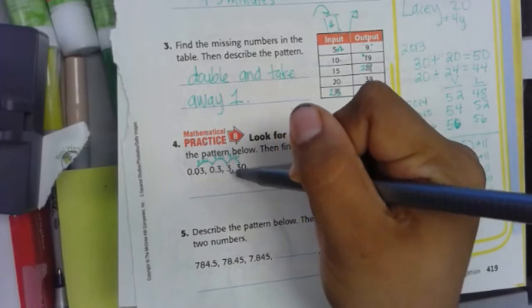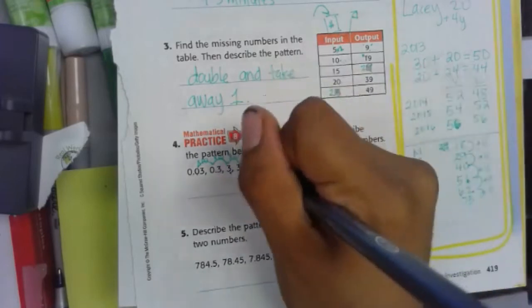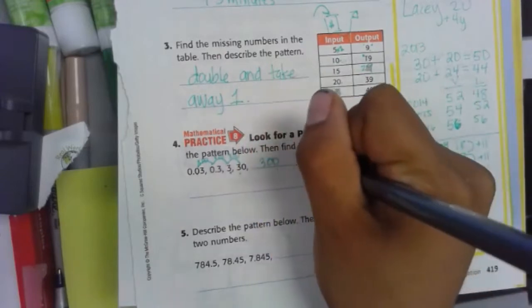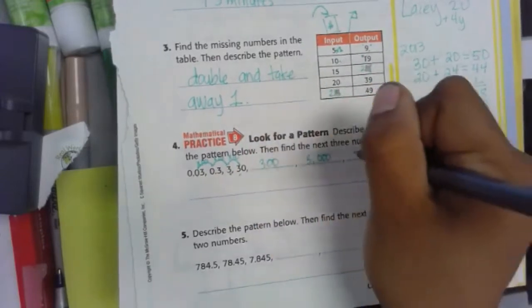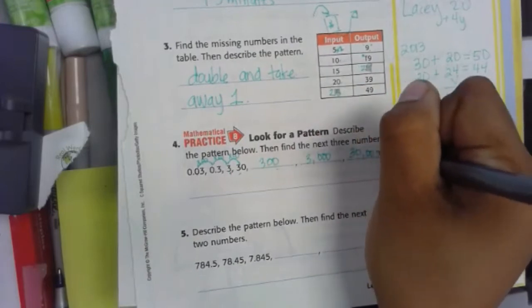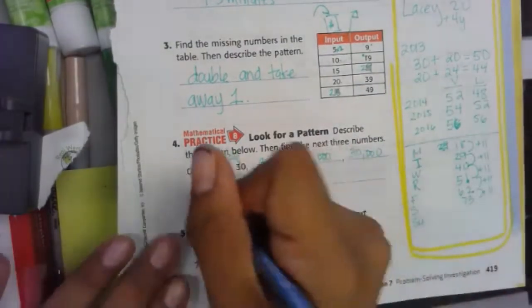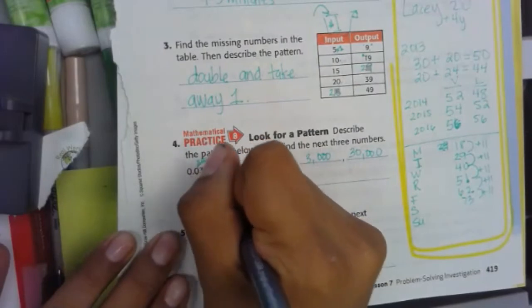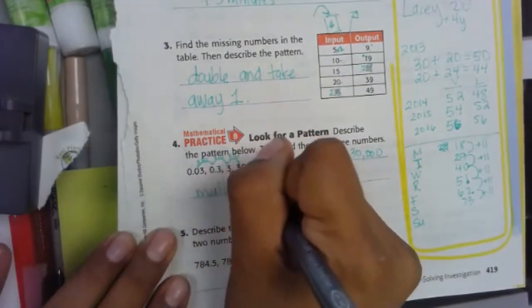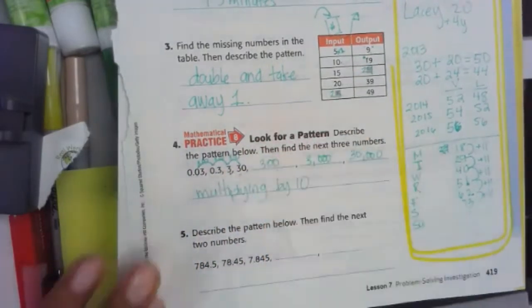If you multiply 3 by 10, you get 30. If you multiply by 10, 300. If you multiply by 10, 3,000. If you multiply by 10, 30,000. So every time you are multiplying by 10.